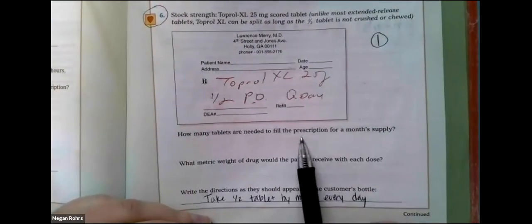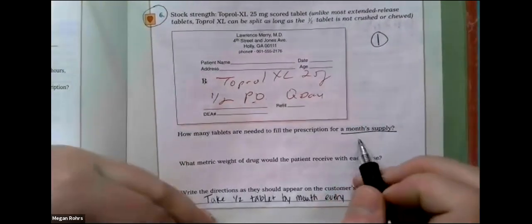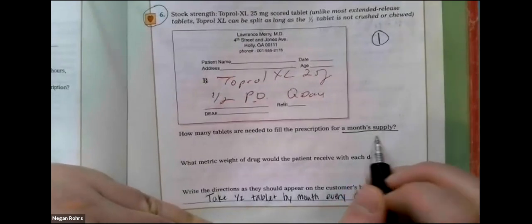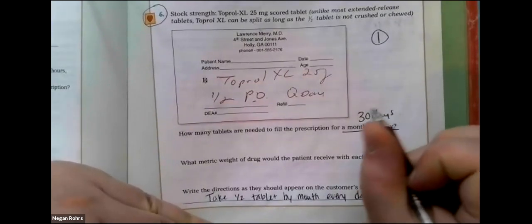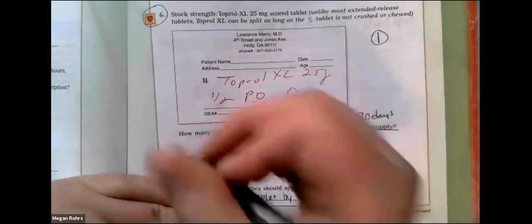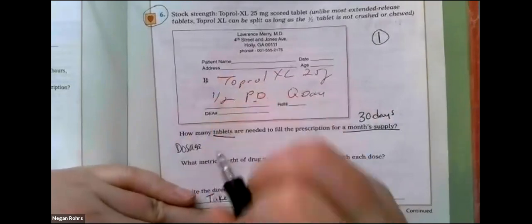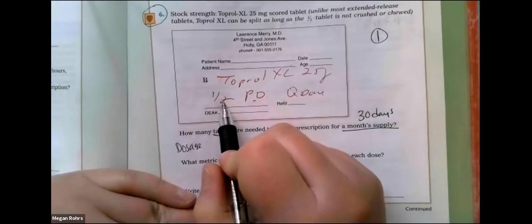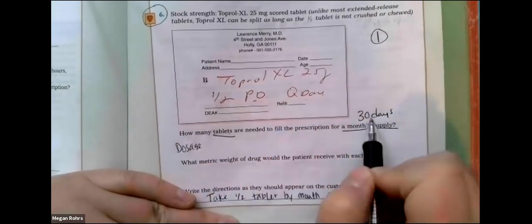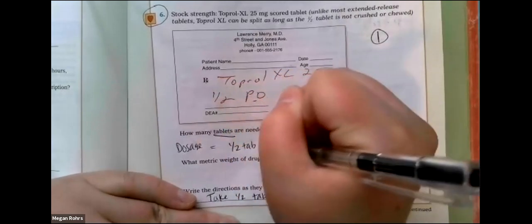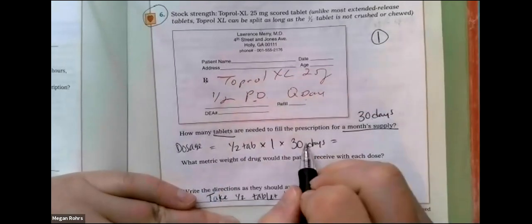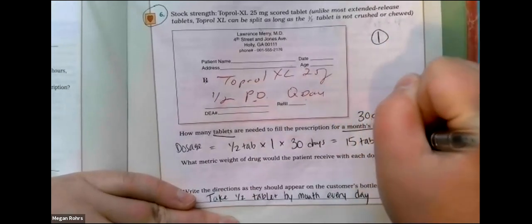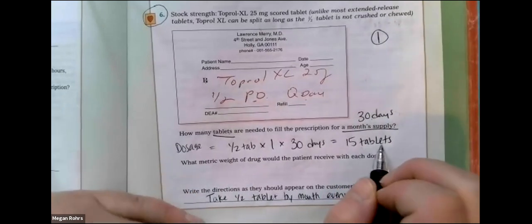It says how many tablets are needed to fill the prescription for a month's supply. So also in your book, it tells you that a month, we always assume is 30 days unless otherwise specified. So in this example, our day supply needs to be 30 days. It needs to last the patient 30 days. And it's saying how many tablets are needed to fill the prescription. So here we're looking for the total quantity that we need. So if they're taking 1/2 tablet once a day for 30 days, well, 1/2 times 30 would be 15 tablets that we would need to give them a total of 15 tablets.